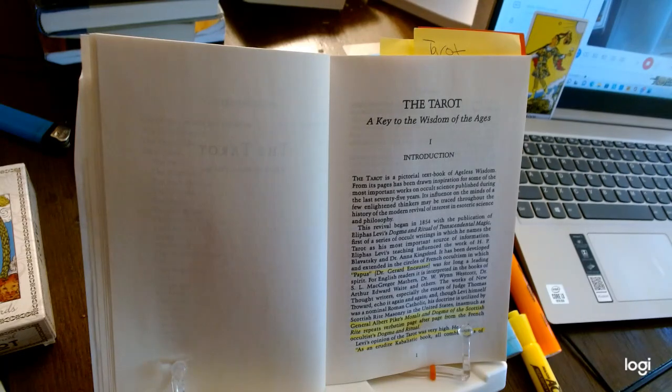Eliphas Levi's teaching influenced the work of H.P. Blavatsky and Dr. Anna Kingsford. It has been developed and extended in the circles of French occultism, in which Papus, Dr. Gérard Encausse, was for long a leading spirit.